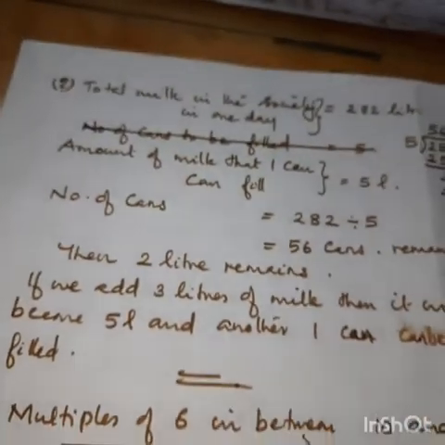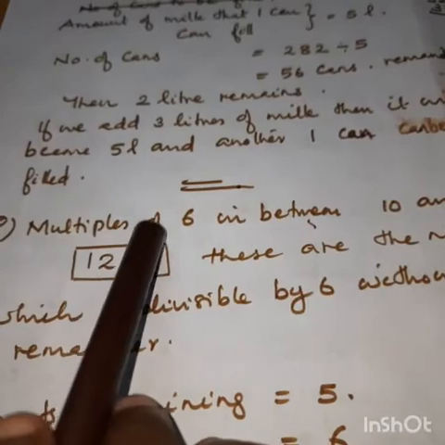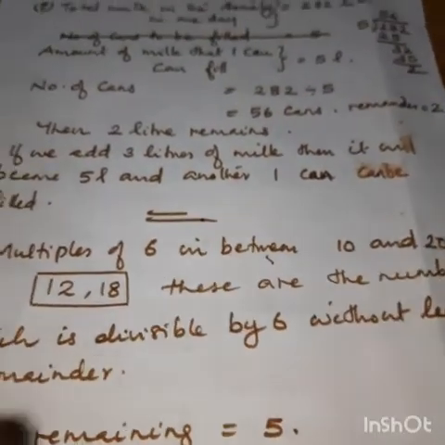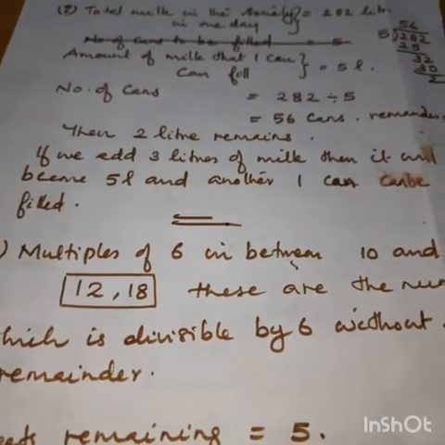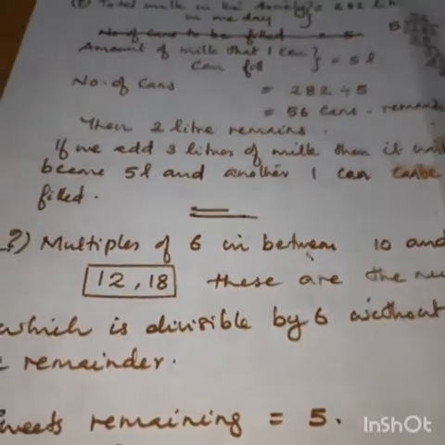Then the next question is, what are the numbers between 10 and 20 which don't leave a remainder on dividing by 6? The numbers in between 10 and 20 are the multiples of 6 itself. What are the multiples of 6 in between 10 and 20? 12 and 18. These are the numbers.